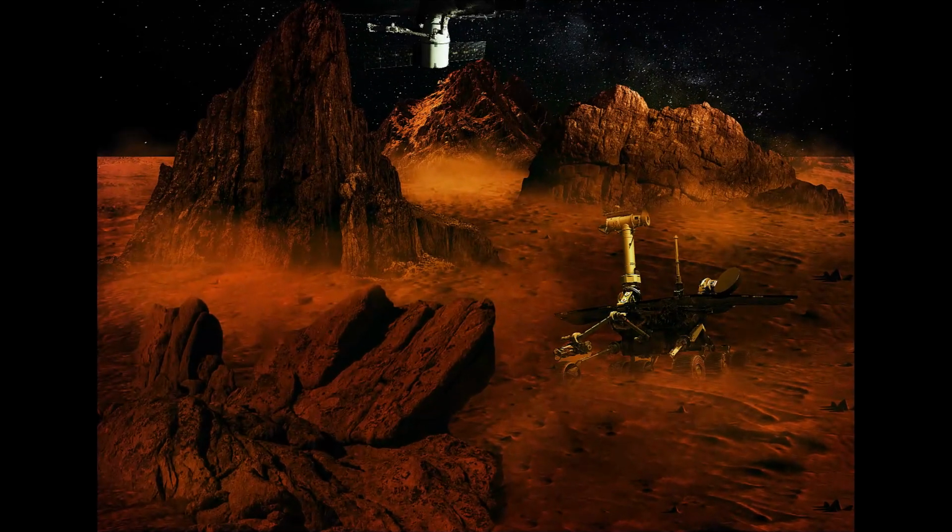Hello everyone, let us create a matte painting of Mars rover in Photoshop. So let us start.